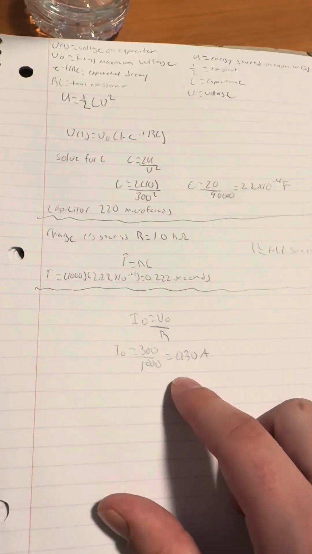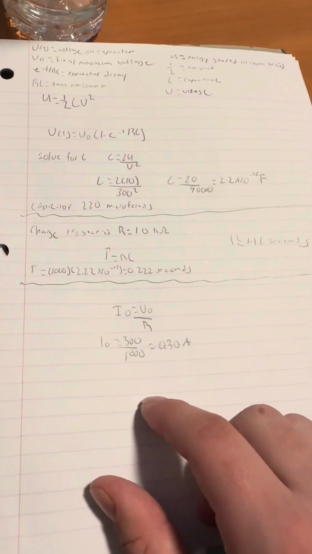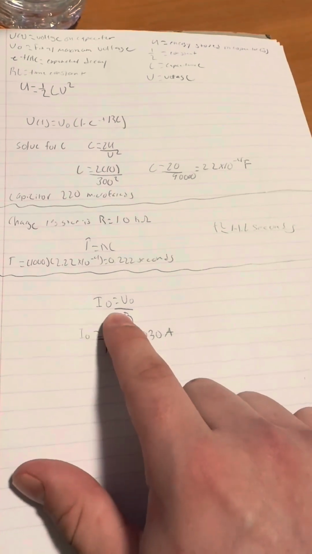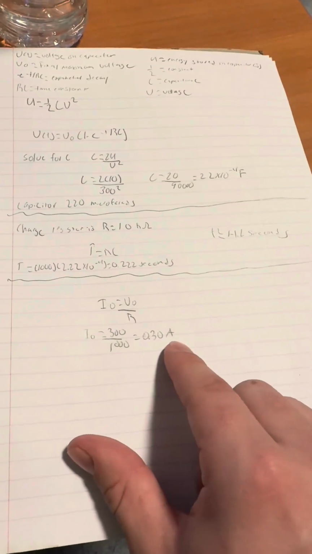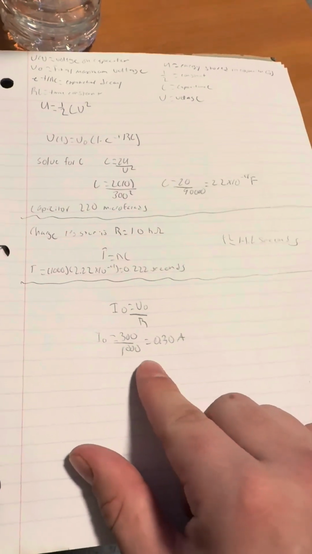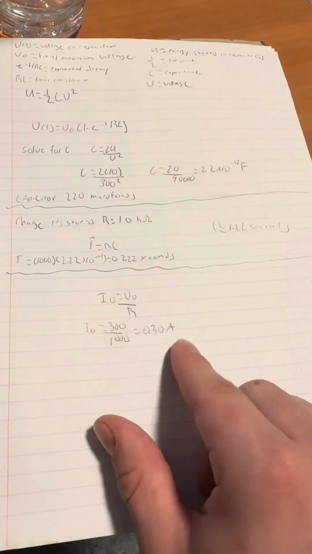When the capacitor is empty, the initial charging current is this. So we have 300 divided by 1,000 equals 0.30 A. So the flash circuit starts with 0.3 amp current, but it quickly drops as the capacitor charges.